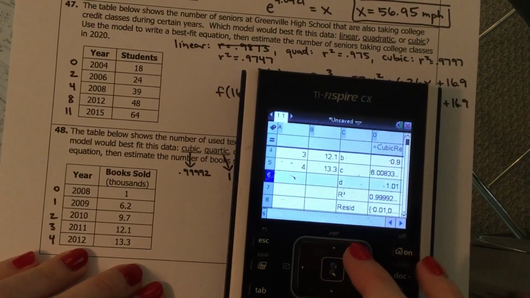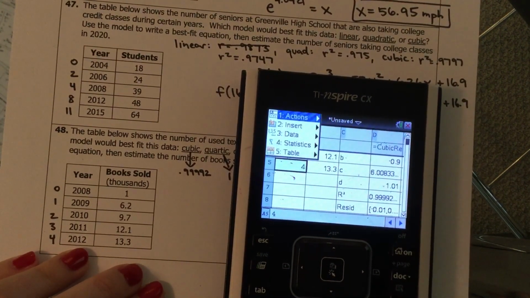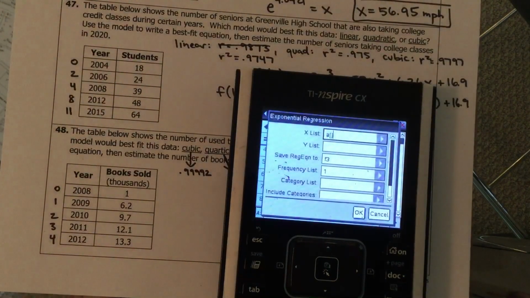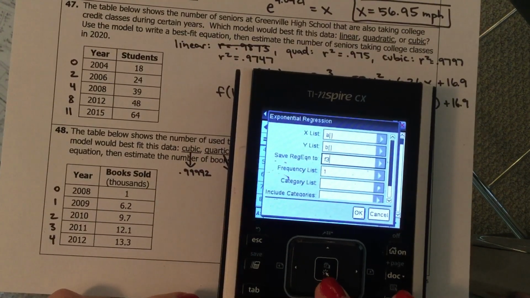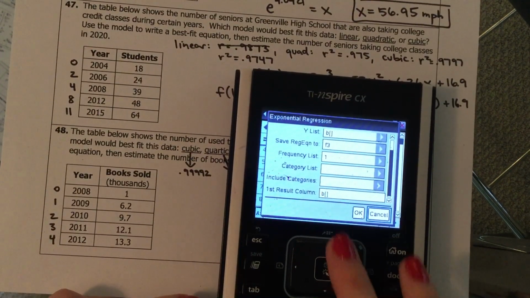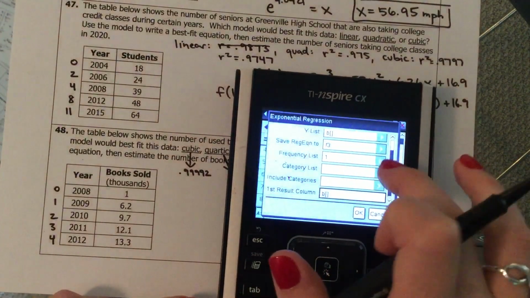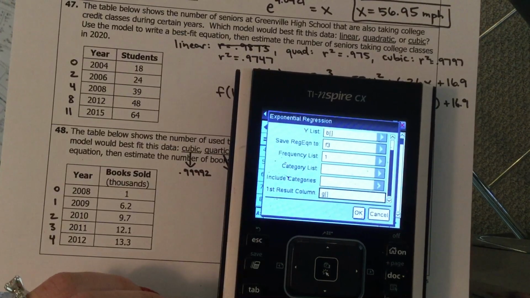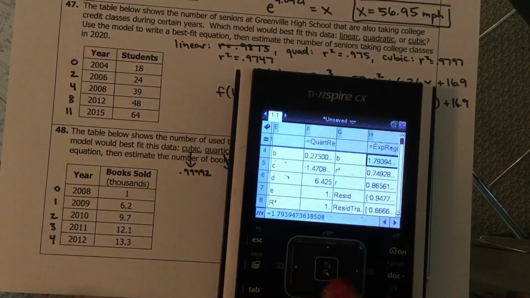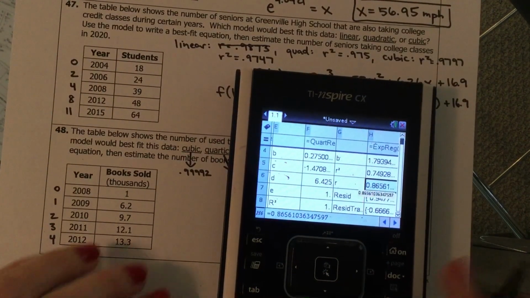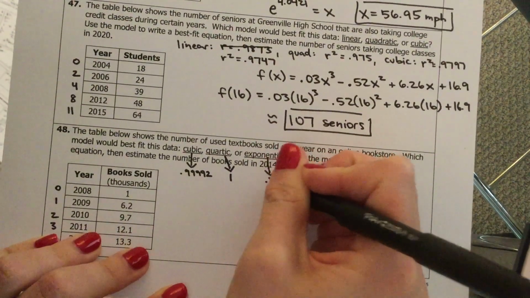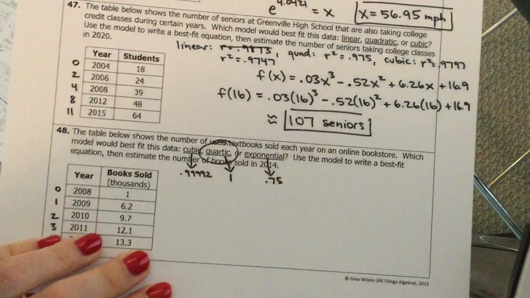So back over to this column. This time we're going to go for the exponential. The Y list is B. And we want everything to start, let's see, we had C, D, E, F. Okay, so we'll start this one in G so we don't block over anything. Okay, and oh yeah, that's much worse. So we have 0.75 for the exponential. All right, so we're definitely going with the quartic for this one.